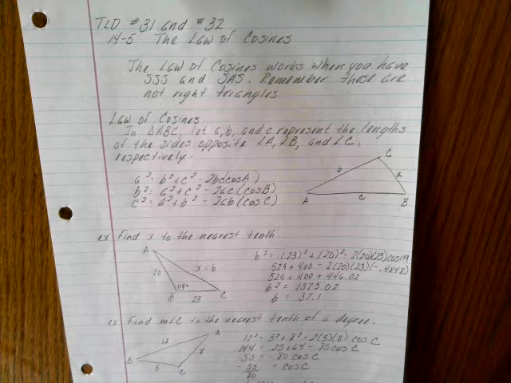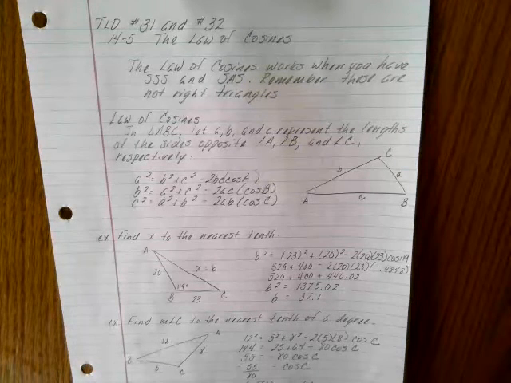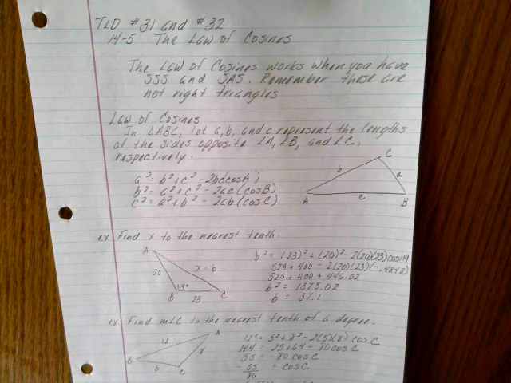You're going to be using the notes from Law of Cosines. The law of cosines works when you have side, side, side, and side, angle, side. But remember, we never have angle, side, side. I said that when we were talking about law of sines. Remember that we're not required to have right triangles in order to do law of sines and law of cosines.